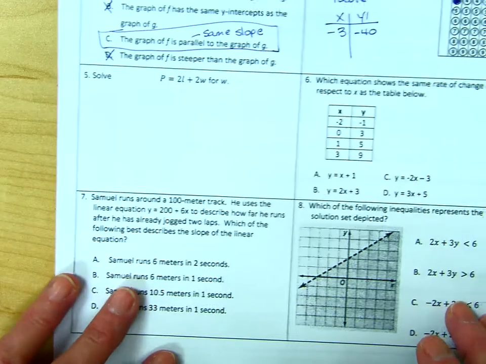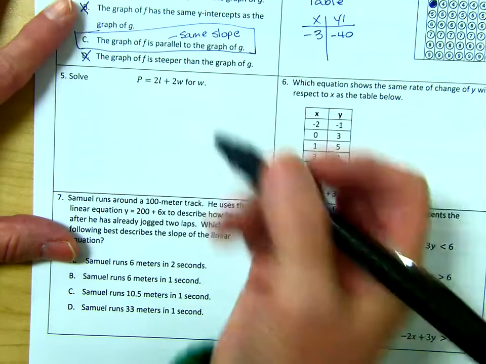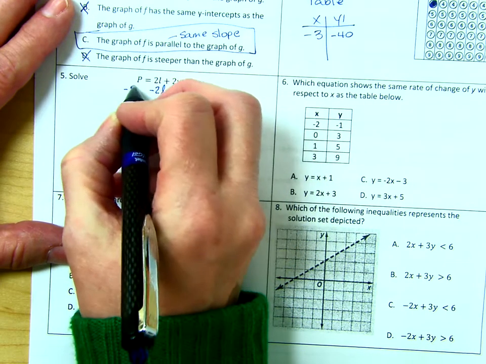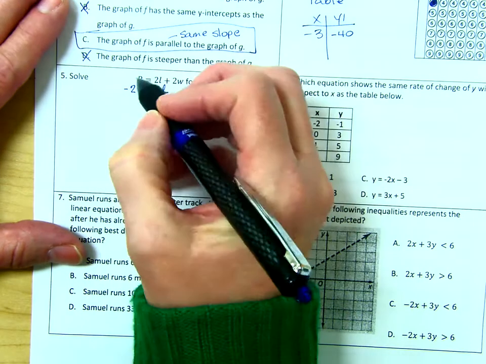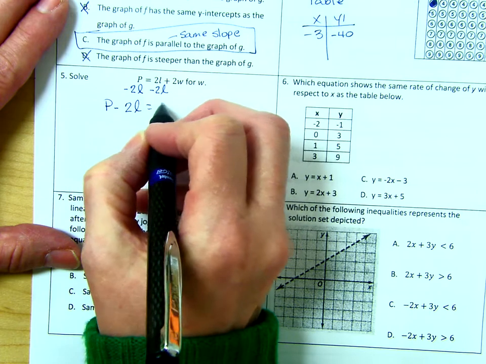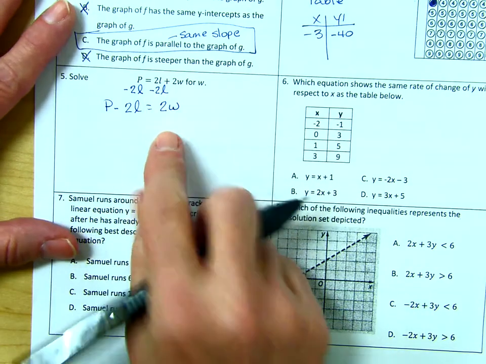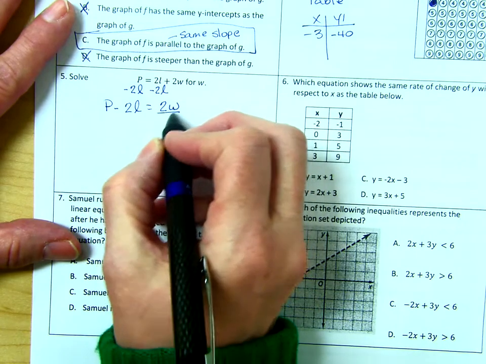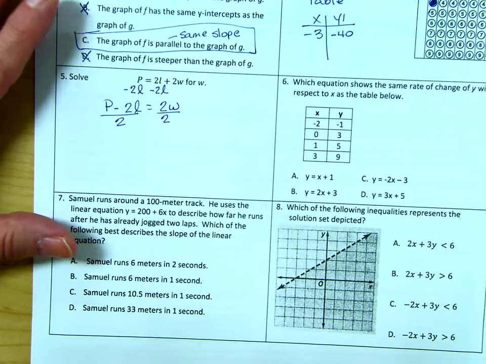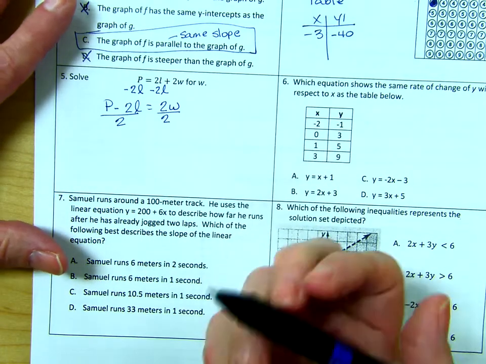Okay, for number 5, we are supposed to solve this for W. So that means we have to get rid of the 2L first. So we're going to subtract 2L from both sides. P and 2L are not like terms, so all we can do is write down the subtraction. And then we have that equaling 2W. We need to get rid of the 2. Since they're multiplying, we're going to divide, and we divide both sides by 2. Now at this point, you might have 2 options for an answer.